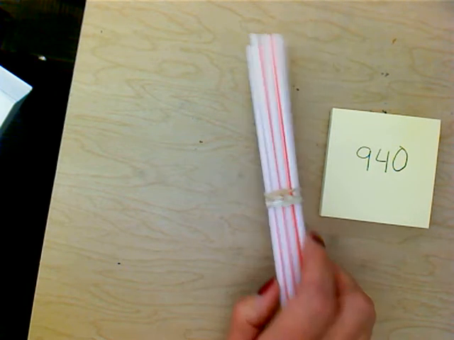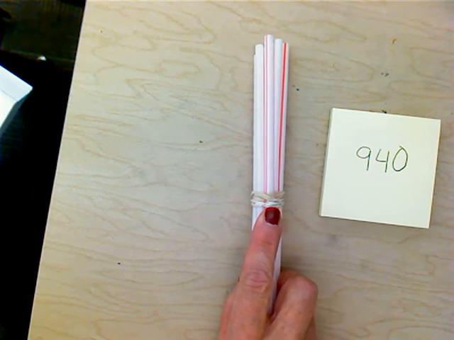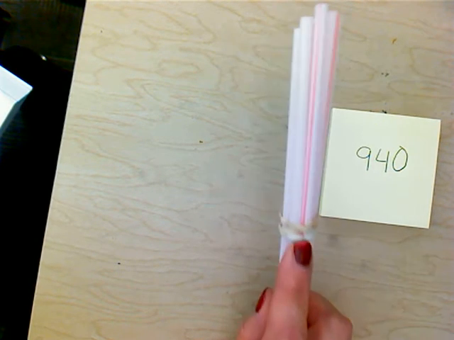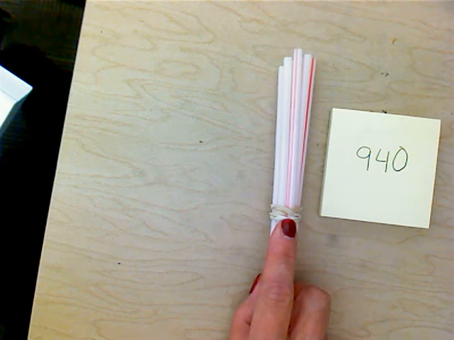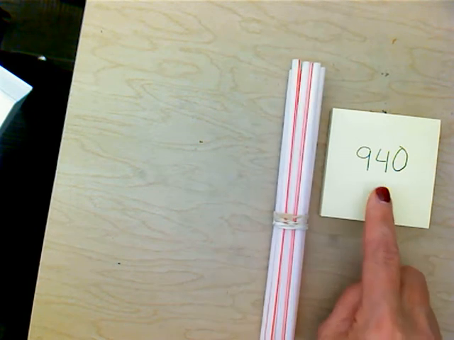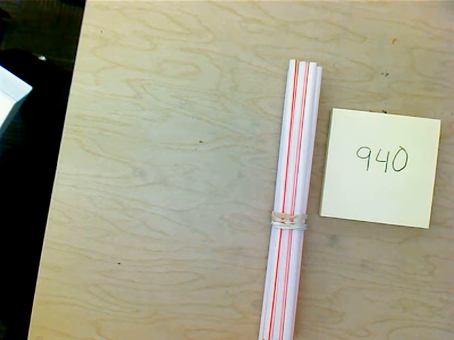Are you ready? So 1,000, that's where we're starting. 990, 980, 970, 960, 950, 940. That was our target to get to 940.